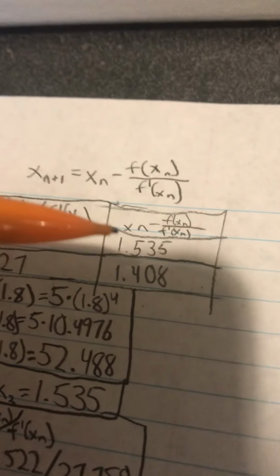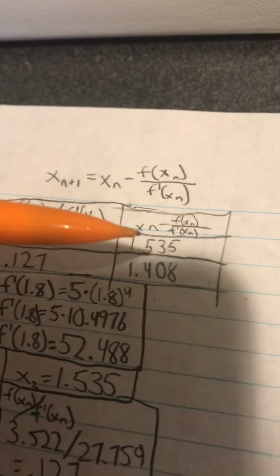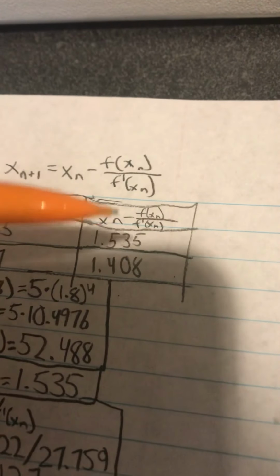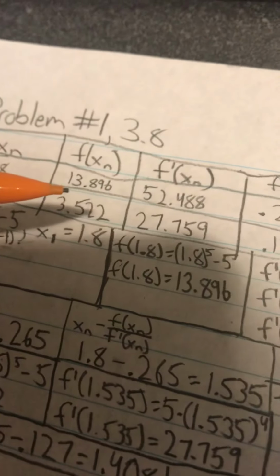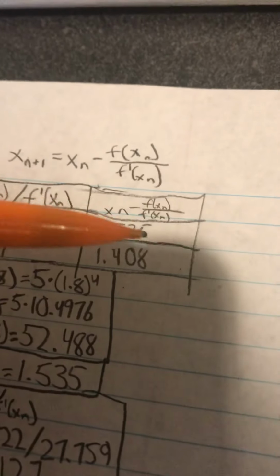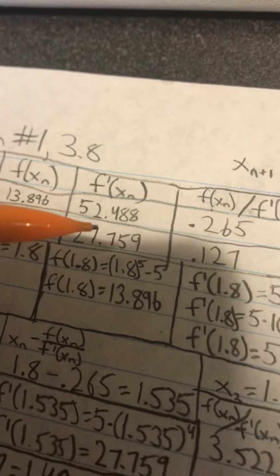And then for this last part, they want you to plug it all into Newton's method. So you want that initial term minus what the initial term equals in the function, which is again the 13.896, over what it equals in the derivative, which is the 52.488.